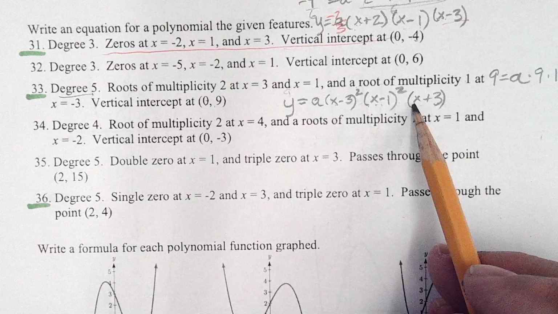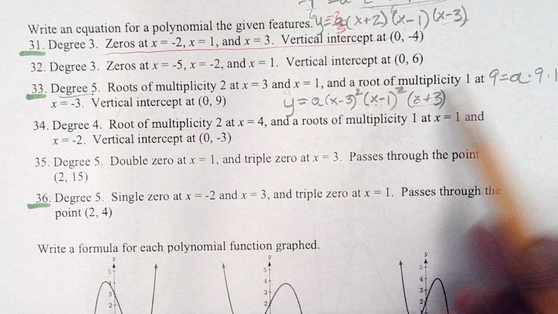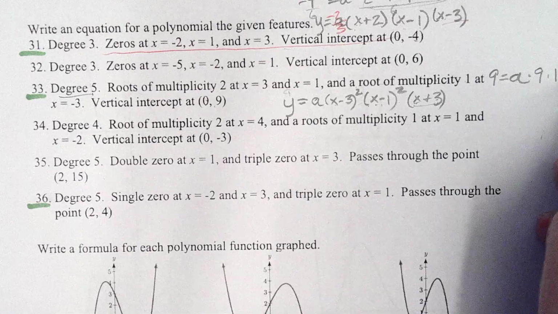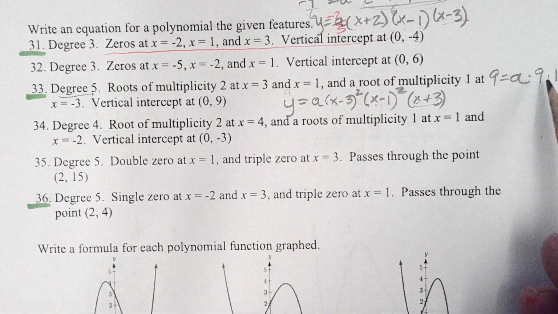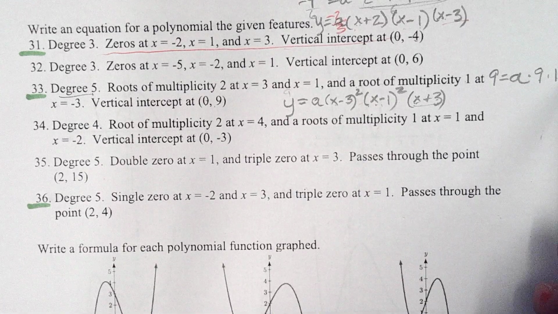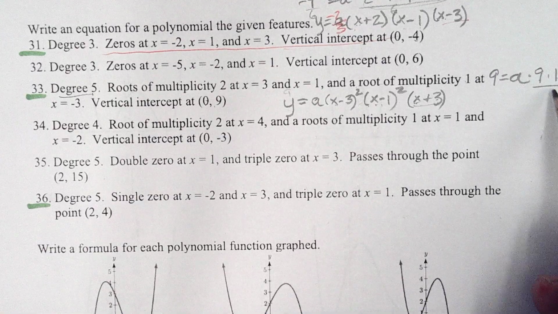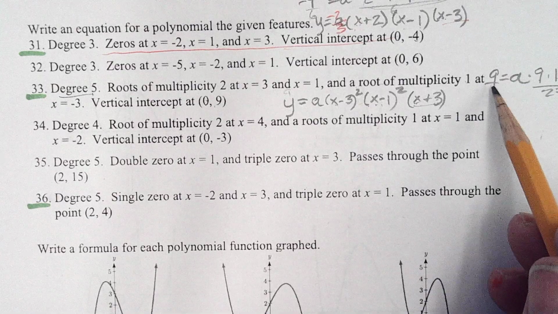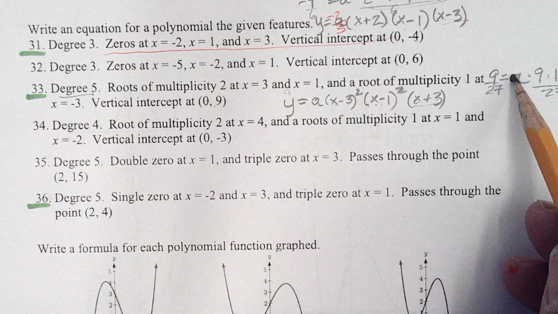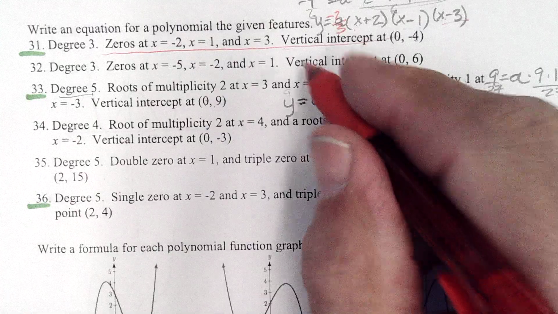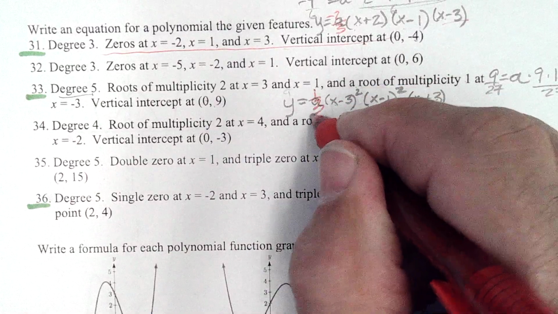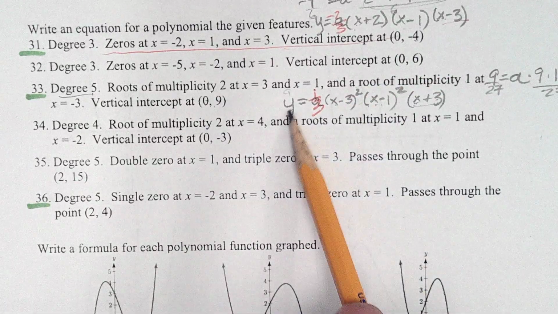Oh, I don't need to square this one. This is 0 plus 3, which is just 3. It's not squared. I get 9 times 1 times 3 is 27. So I'll divide both sides by 27. And a is 1/3. So I go back and write 1/3 there, and I have my equation.